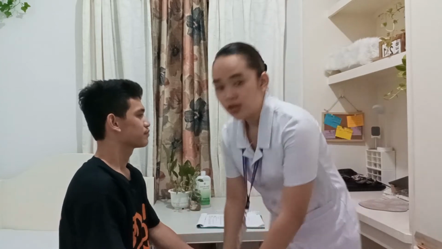Okay. Aside from the beats per minute to count, I also need to check for the strength of his pulse using the 0 to 3 plus scale, where 0 being absent, 1 plus as weak pulse, 2 plus as normal pulse, and 3 plus if it is bounding. I also need to check for its rhythm if it is regular or irregular.